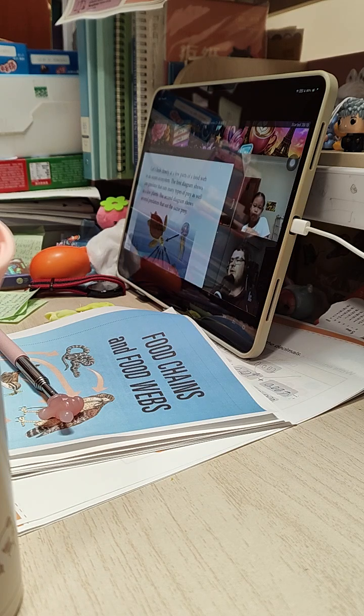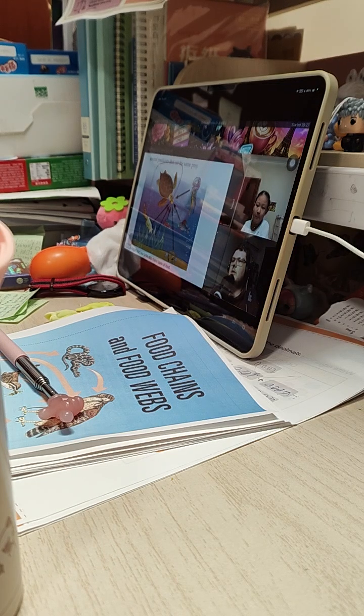Okay, good. So in this example, you have the squid and you have the turtle, right? What do you think this is? I think this is shrimp and.